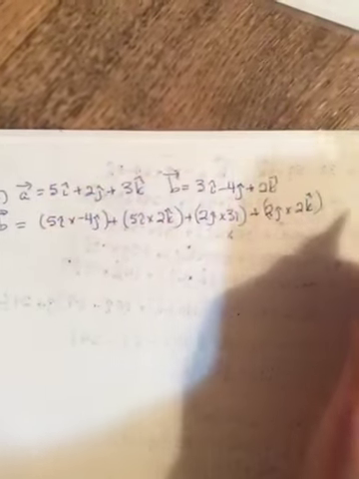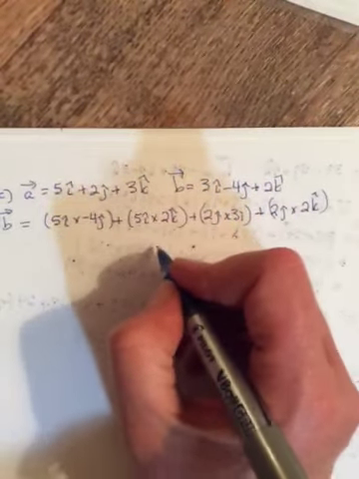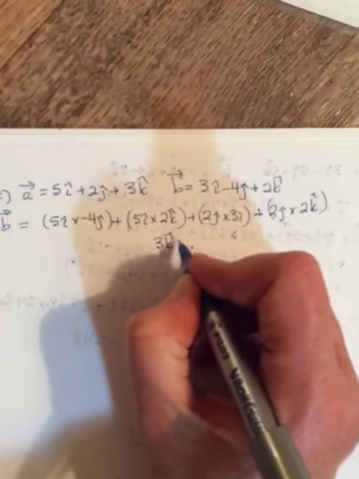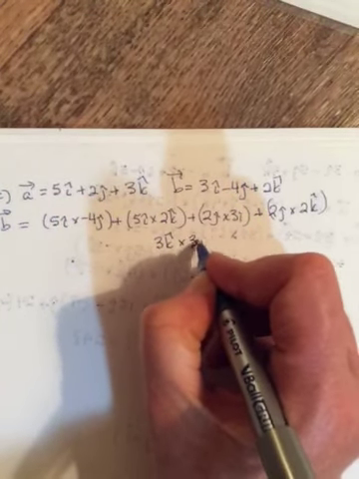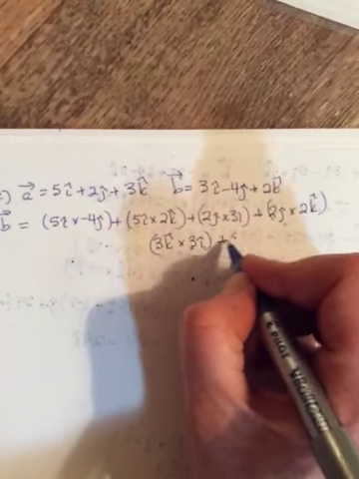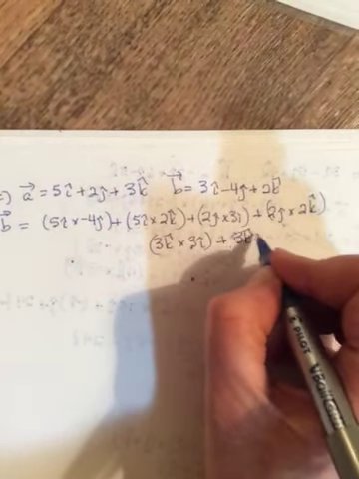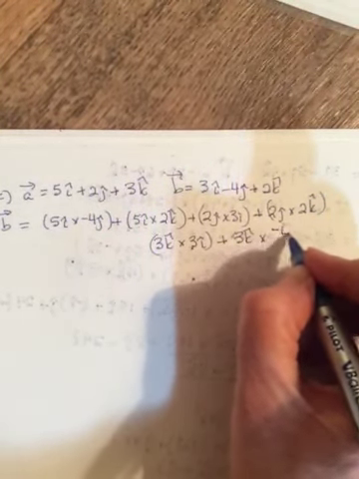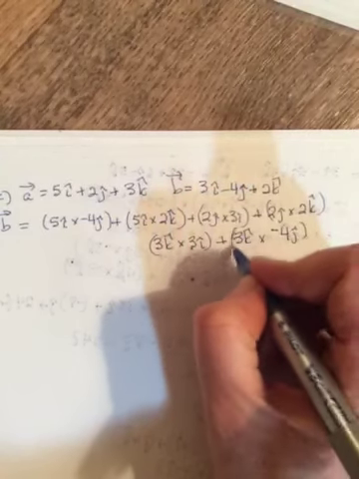Alright, and now I need to do my k terms. So 3k cross 3i, and then plus 3k cross negative 4j.